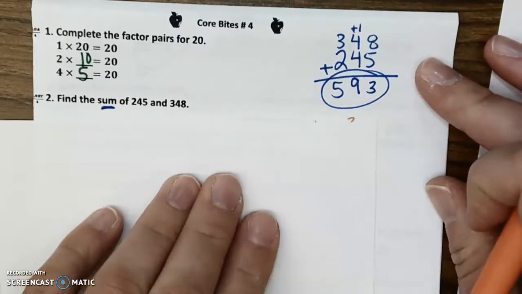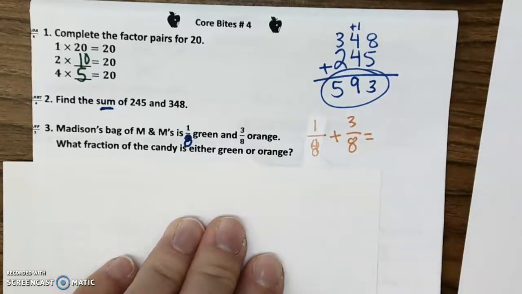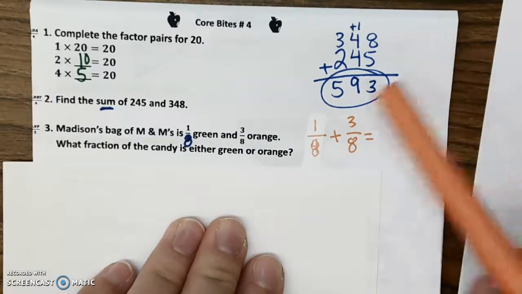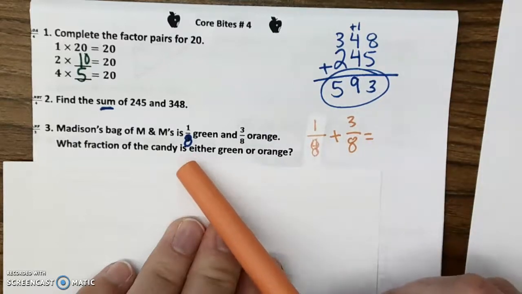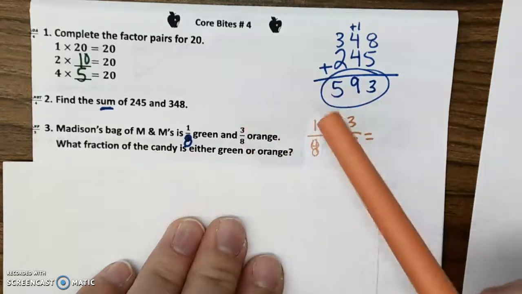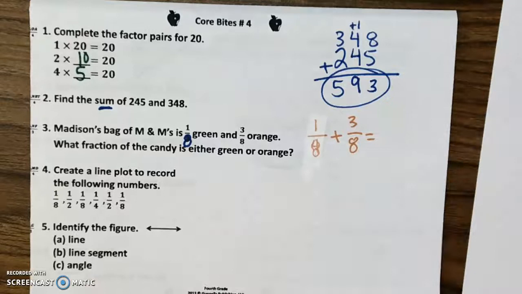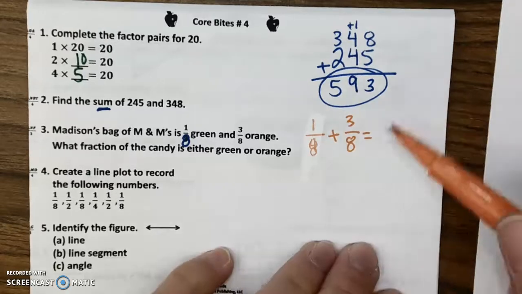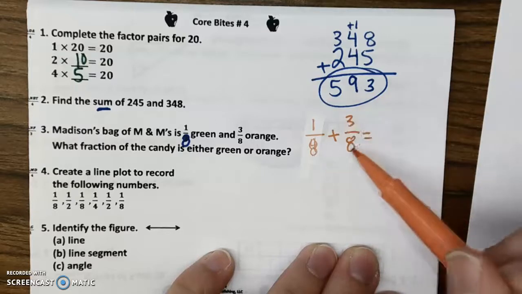Then we found a typo, okay? Madison's bag of M&Ms is 1/3 green and 3/8 orange. What fraction of the candy is either green or orange? This should say 1/8 green. So you're looking for 1/8 green, 3/8 orange. And it says either or, so that means you're trying to find the sum, the total of both of them, okay? So because their denominators are both 8 and they are the same, you're going to add it together.